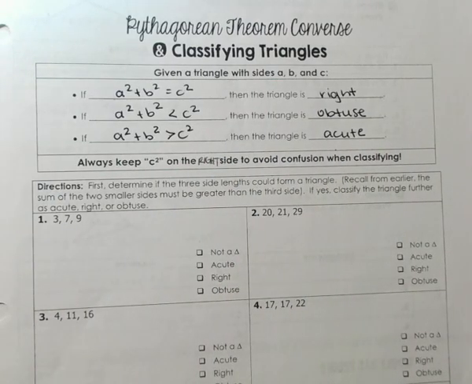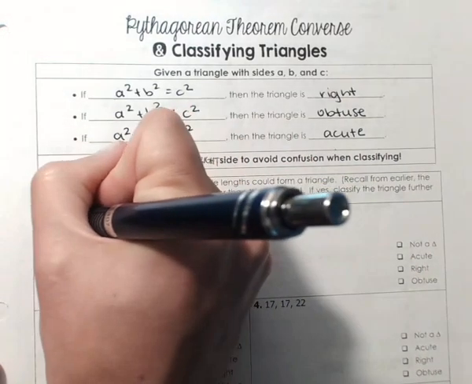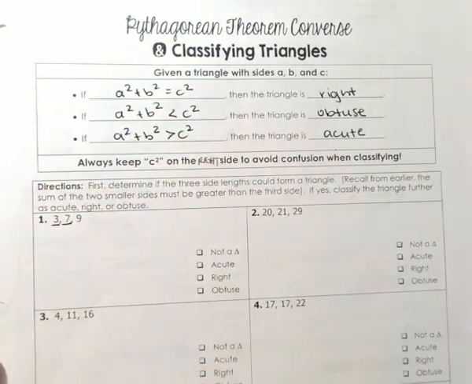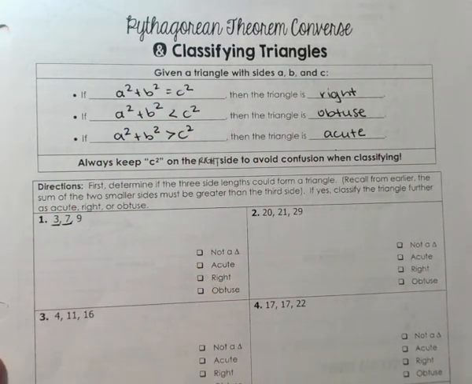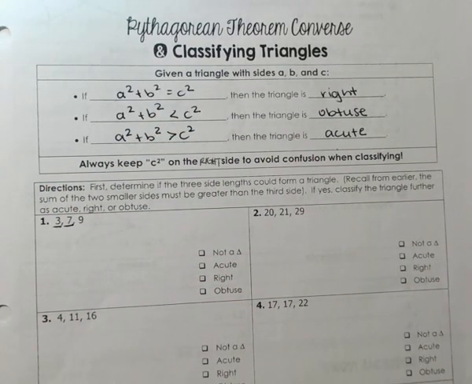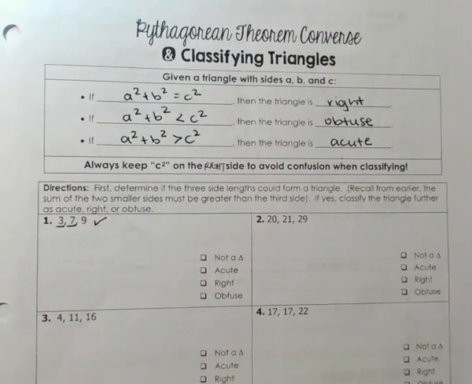Let's just do two together, then I'll let you fill in the rest of the notes and check your answers on Canvas. So, number 1, 3, 7, and 9. First, you want to check if it's a triangle. Remember, you have to make sure that the two smaller sides added together are greater than the third side to be considered a triangle, or else it's just a line segment. So this one works. 3 plus 7 is greater than 9, so it is a triangle.